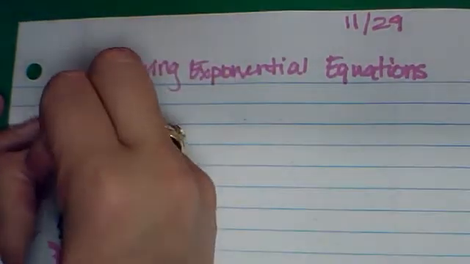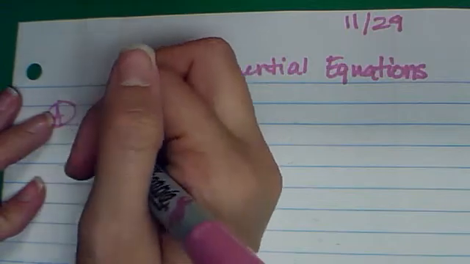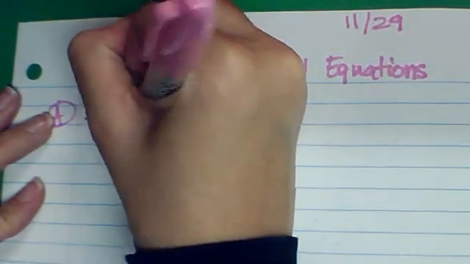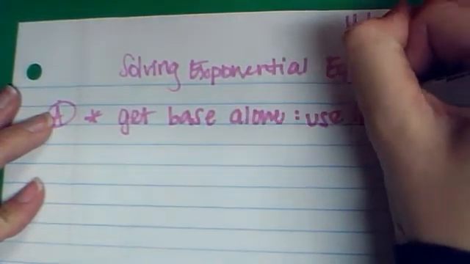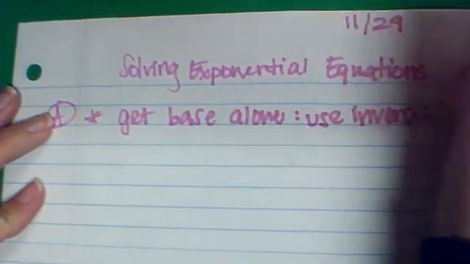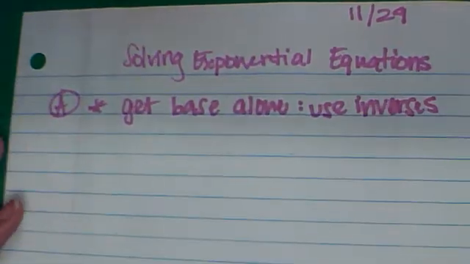The first thing I want to point out to you is that you want to get the base alone. That's always going to be your first step. To do that, you're going to use inverses. Inverses are just opposites, and that's a concept you learned in Algebra 1.